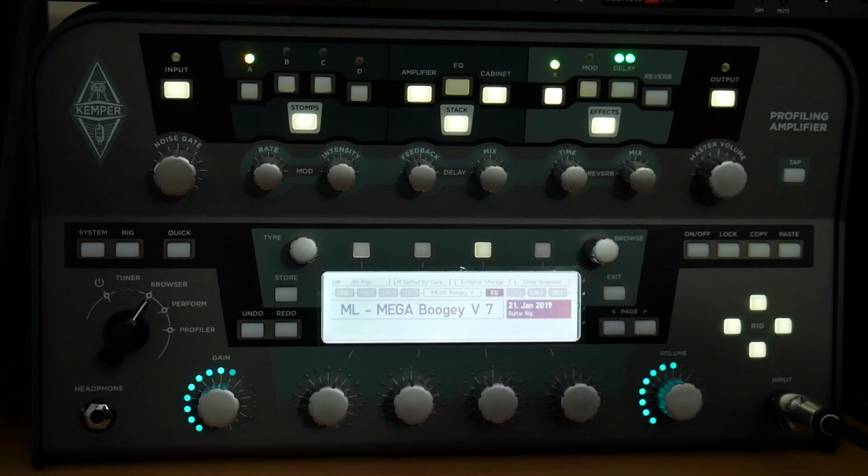The only problem that I really have with this is that I didn't find that it was doing a perfect job. It was doing a really good job, and it sounds really good. There's no problem there, and the Kemper sounds really good.